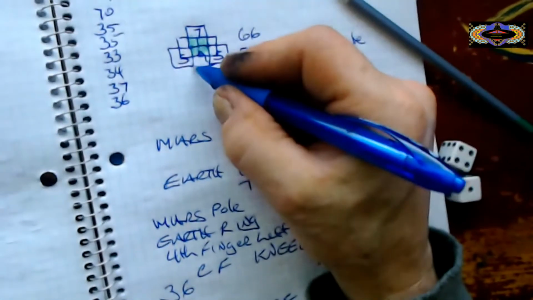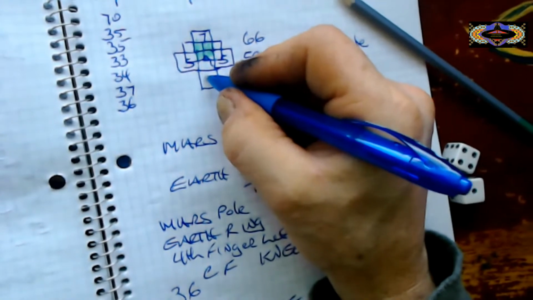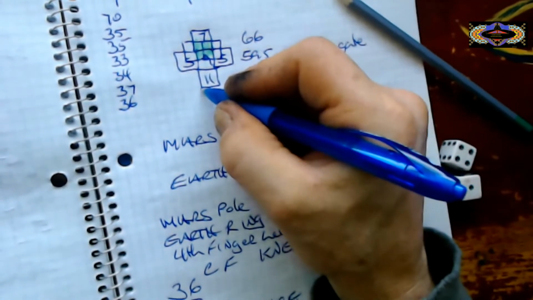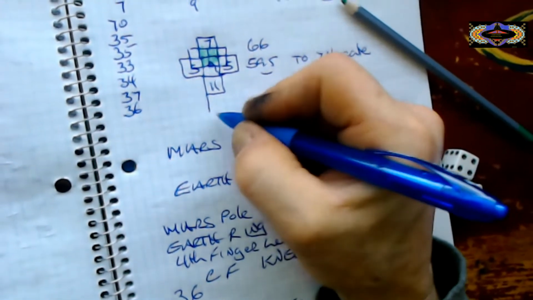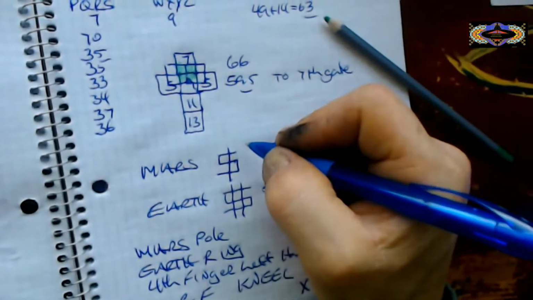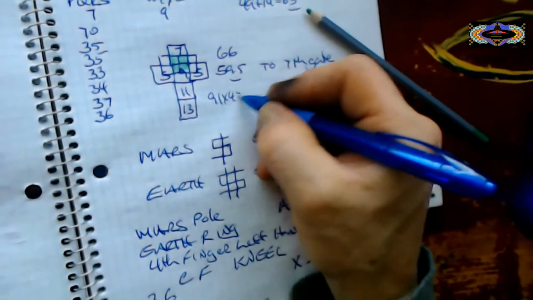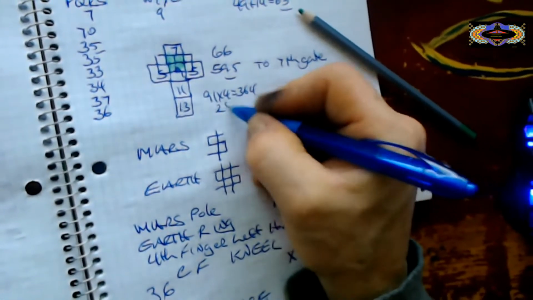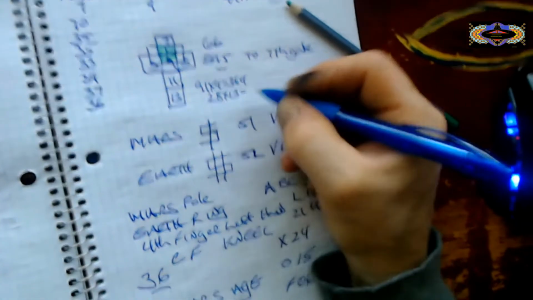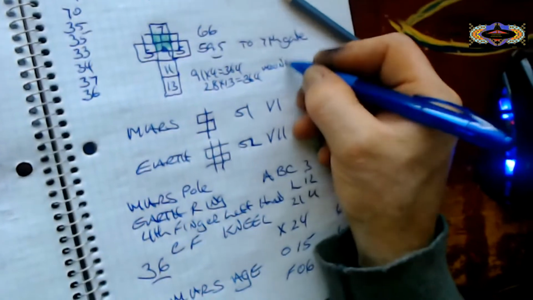So what happens? You have 9 here, and then over here you have 11, and then over here you have 13. 7 times 13 is 91, times 4 equals 364, which is 28 times 13 equals 364 moon days.